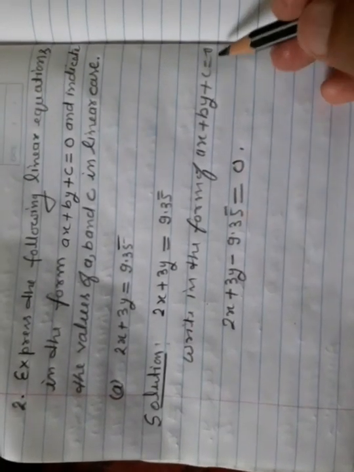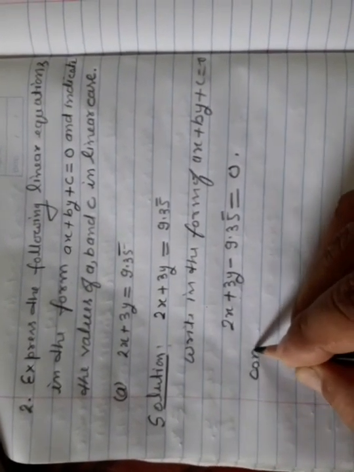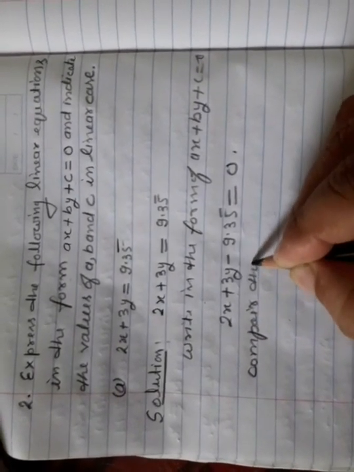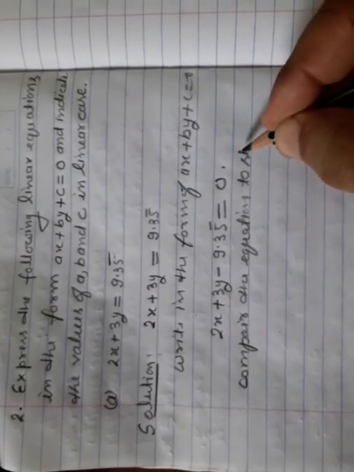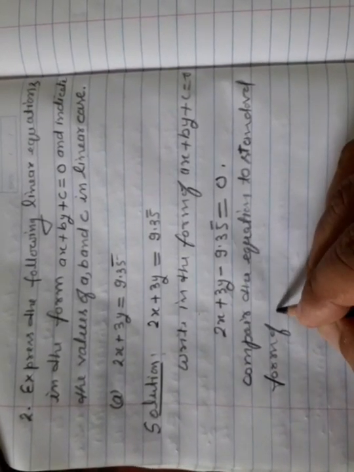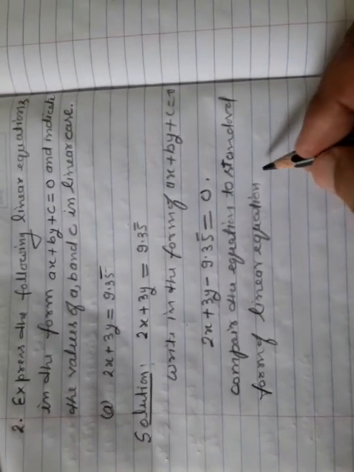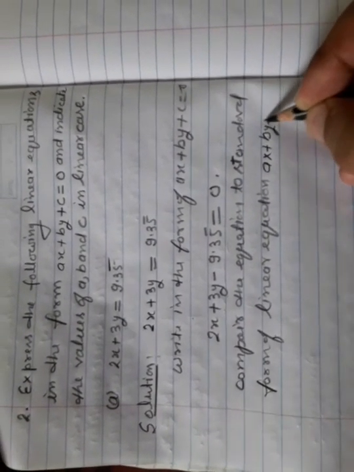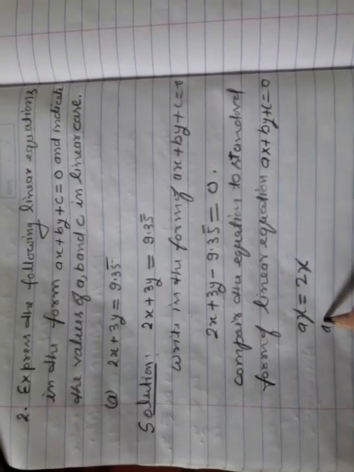When we compare it with the standard form of a linear equation, ax plus by plus c is equal to 0, what do we get here? Ax is equal to 2x, so a is equal to 2.